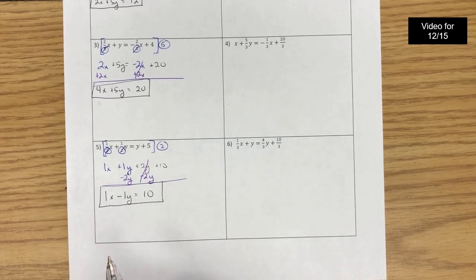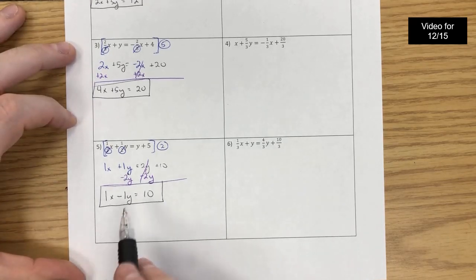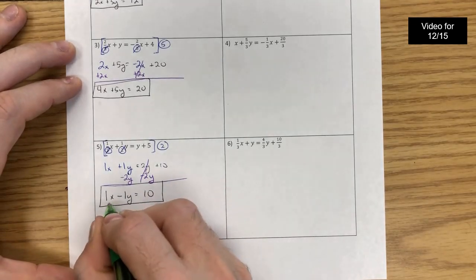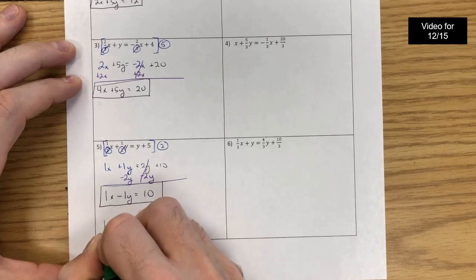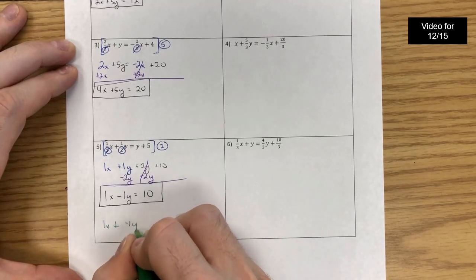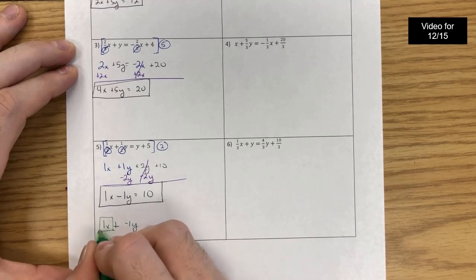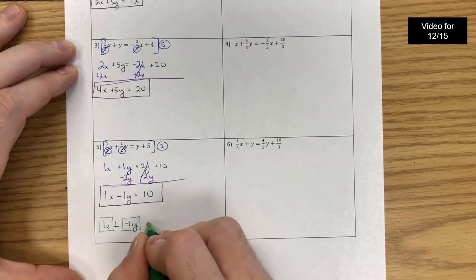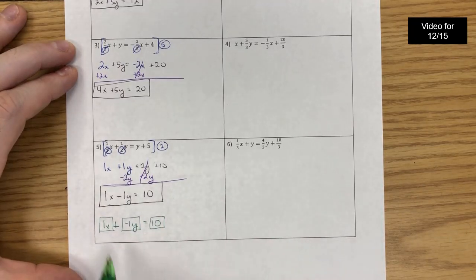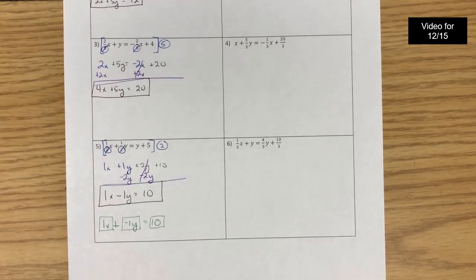Now, technically, according to standard form, what it wants us to do is separate this into the ax, which would be 1x, plus by, and my b is going to be a negative 1y. So that way I have ax plus by is equal to c, which is 10. I think this is a little redundant. I think 1x minus 1y is equal to 10 is good enough. You make the choice on whatever you see fit.